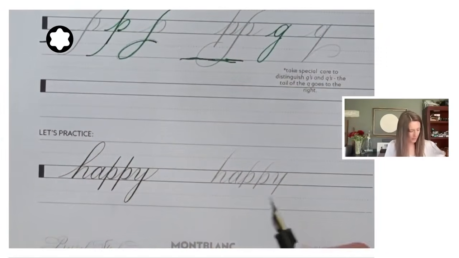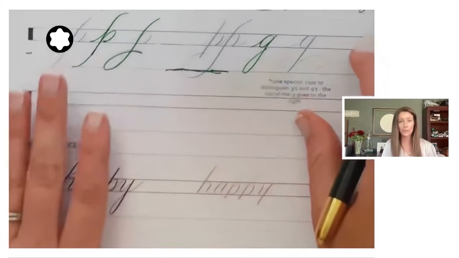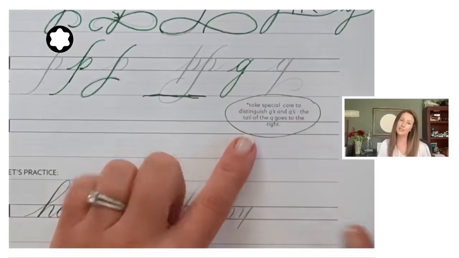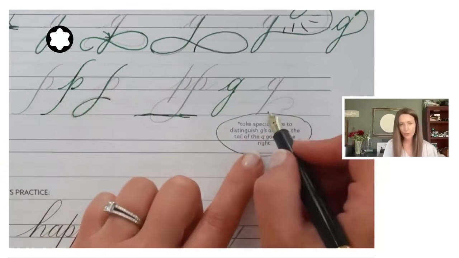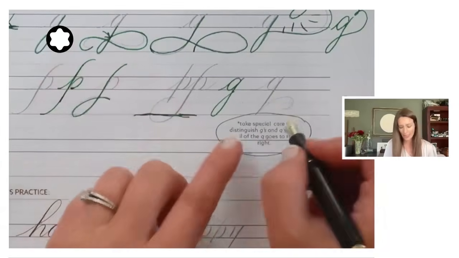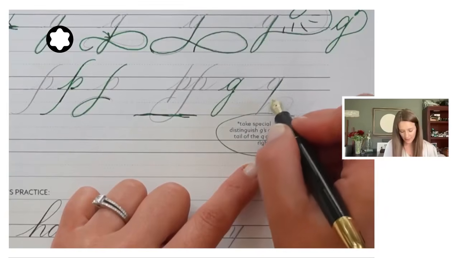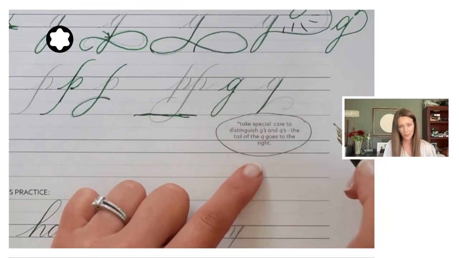Okay, so let's keep going. A quick special note regarding the Q. Legibility is very, very important for us. So with our Q, if you're going to get flourishy with it, make sure that that stroke always goes to the right. If you come down here and go to the left, it's going to get confused for a G.